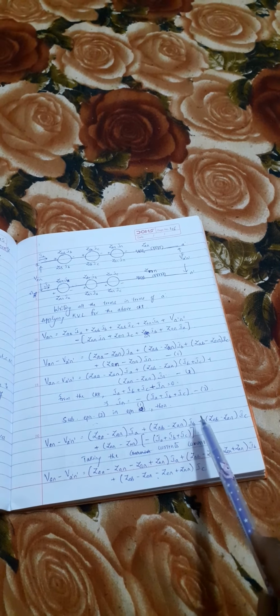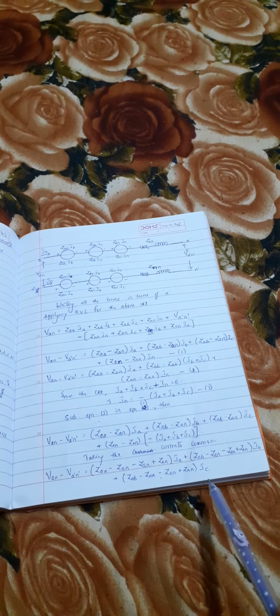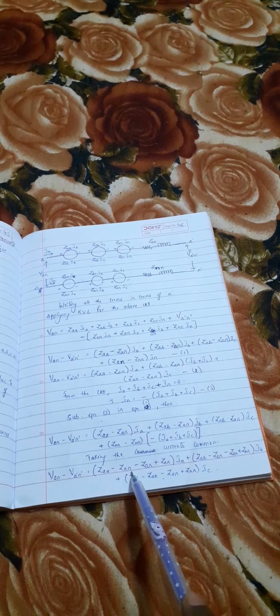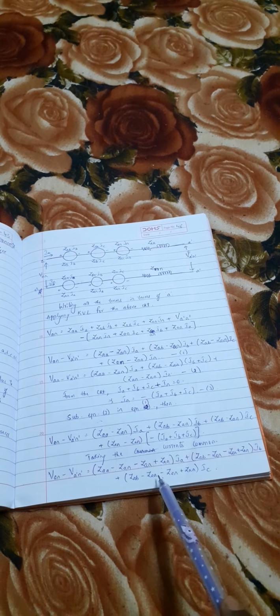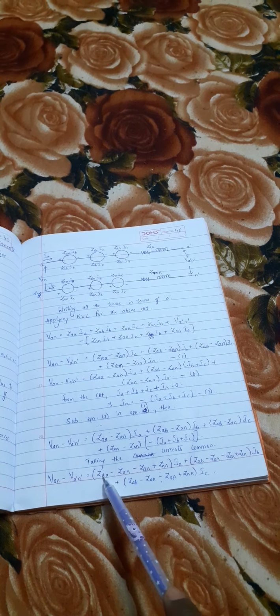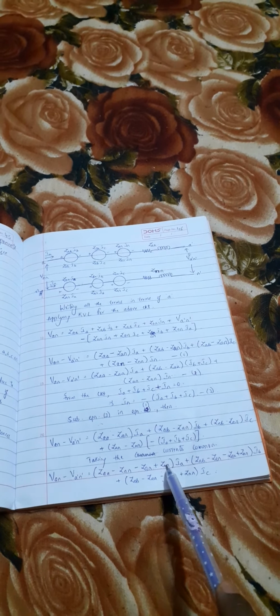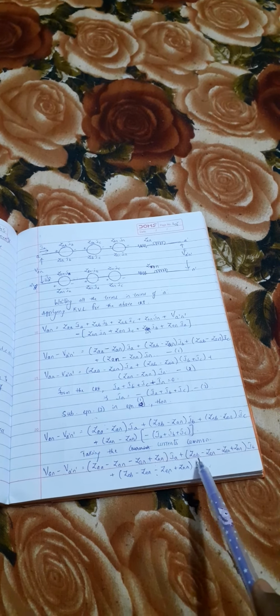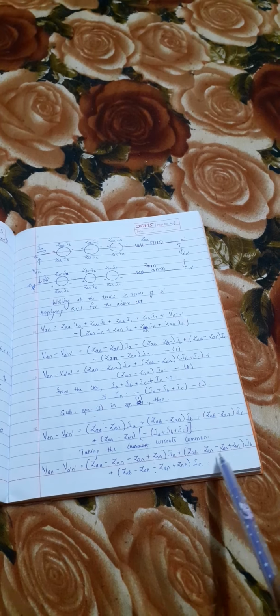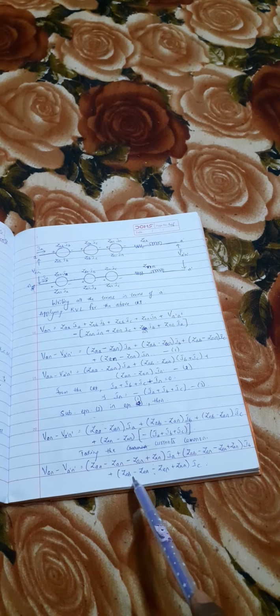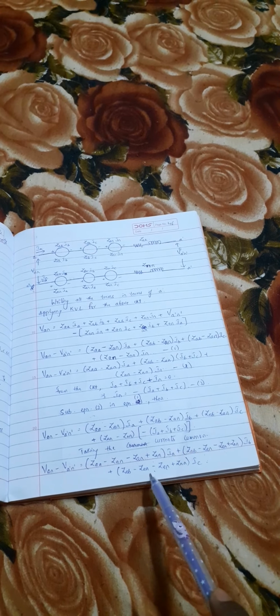Similarly, the terms of IB and IC can be written like this. So we have 2 times the ZAN term in each of the terms. So the first term becomes ZAA plus ZNN minus 2 ZAN. The second term is ZAB plus ZNN minus 2 ZAN. Similarly, the third term is ZAB plus ZNN minus 2 ZAN.